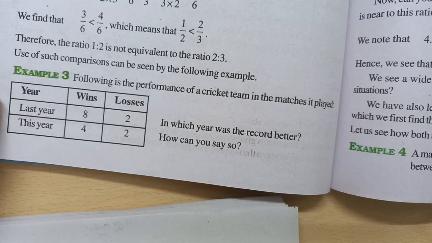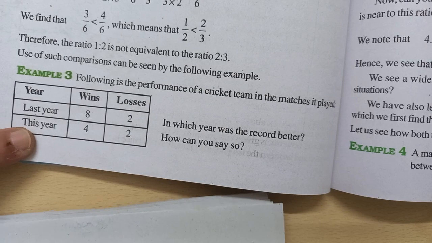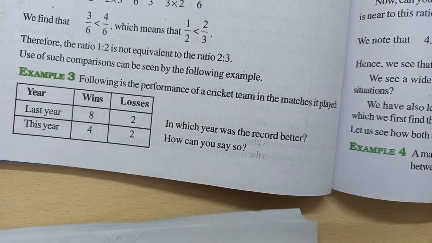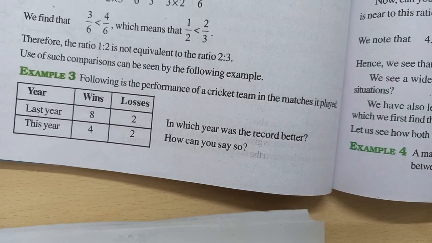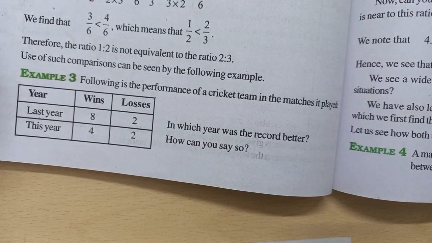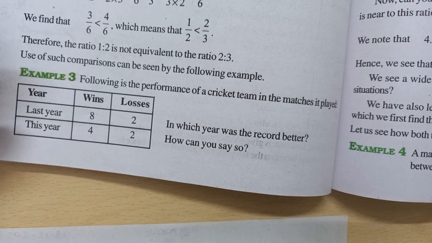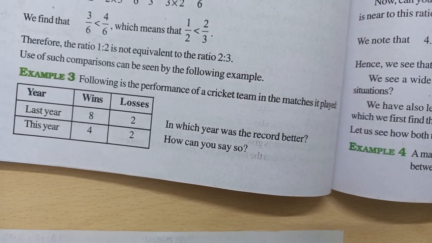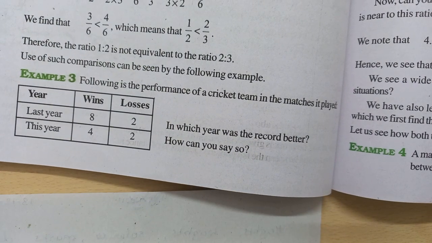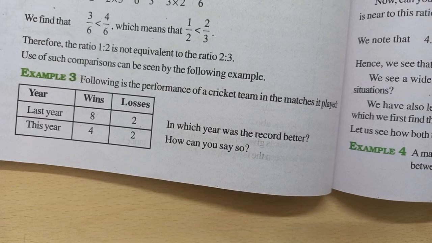Last year, 8 wins and 2 losses. This year, 4 wins and 2 losses. In which year was the record better? How can you say so? Did you understand the question? The performance of a cricket team in the matches in 2 years is given. We have to check which year was the better record.